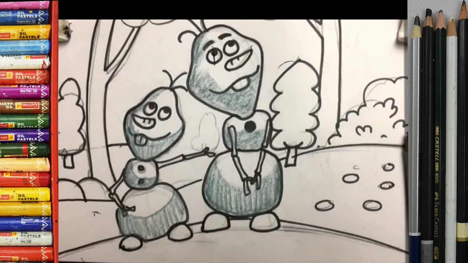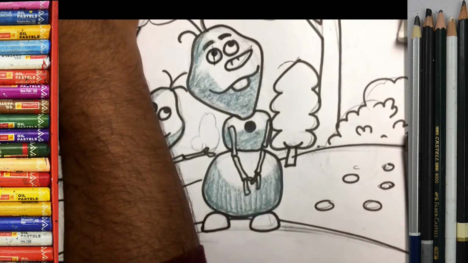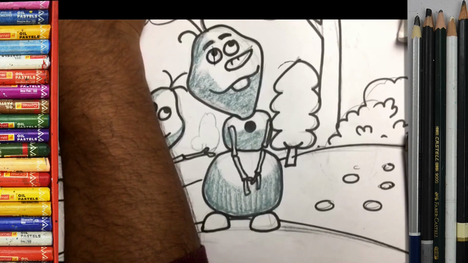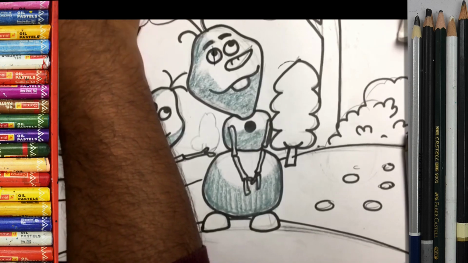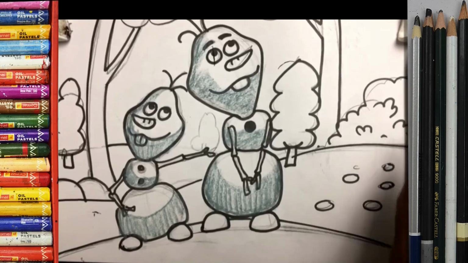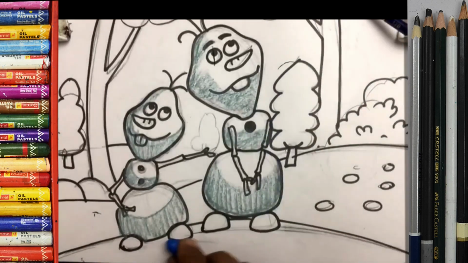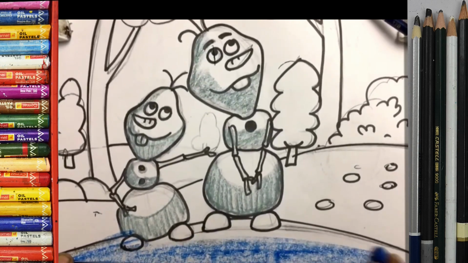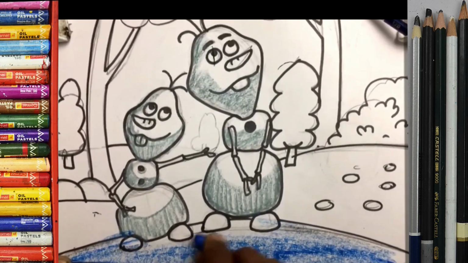I created color over here. This is some snowman, snowman, snowman. Snowman in jungle. So for jungle, I was coloring gray. I put some color like this.